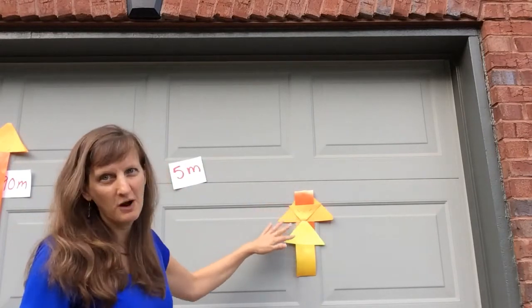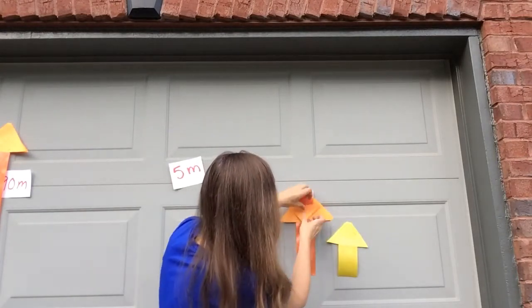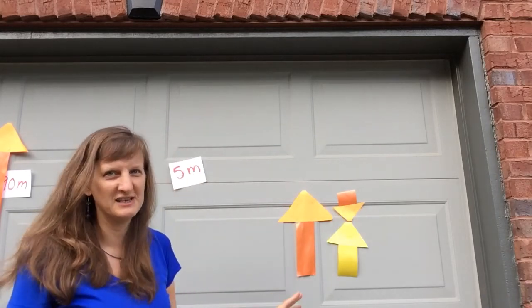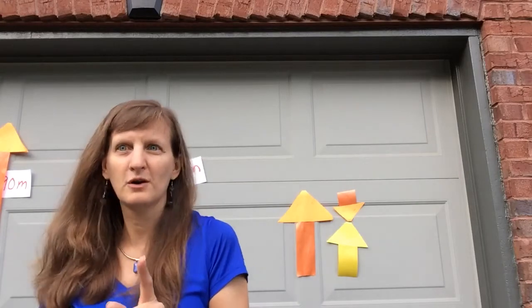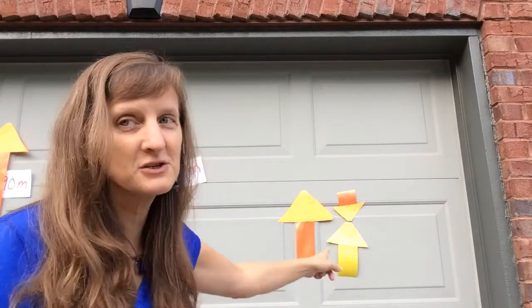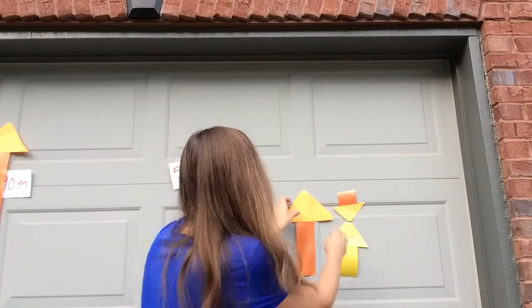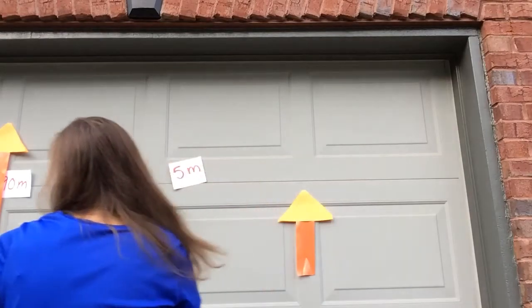Now normally we don't draw them on top of each other. Normally you're going to draw them to the side, just so that you can see the difference. And there's one more way we can add vectors. Yes, you subtracted, but it's also called adding vectors. I'm going to use a bigger, longer one.